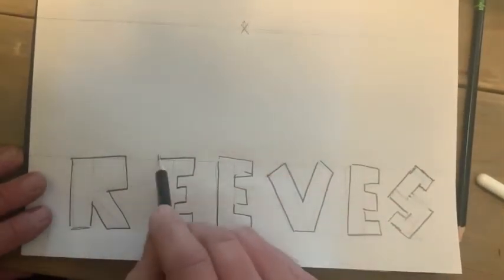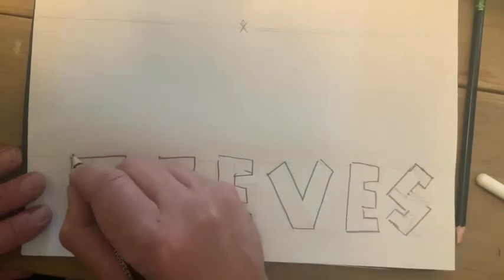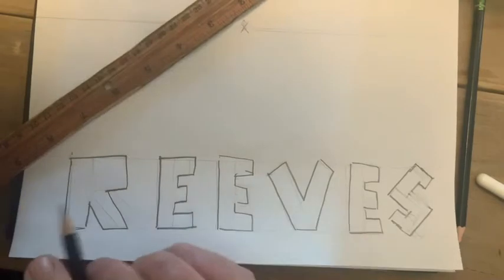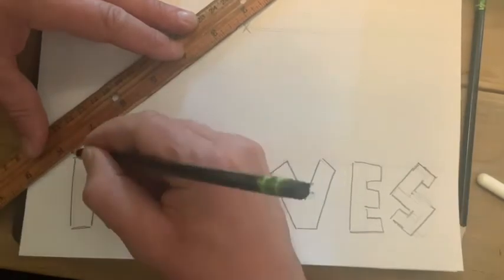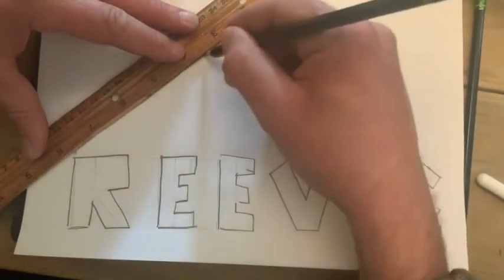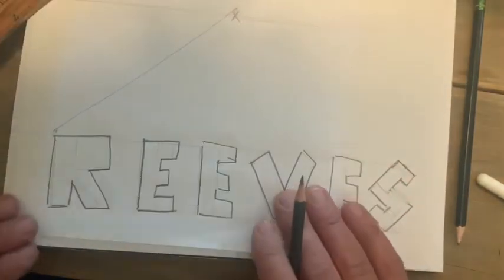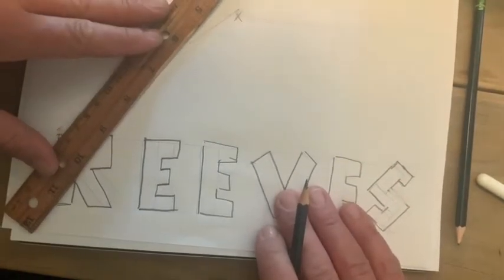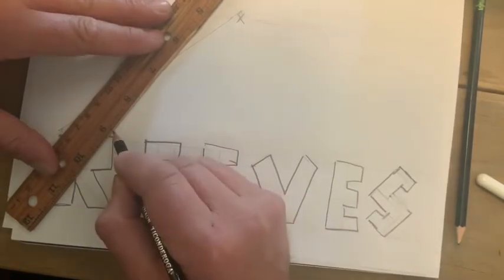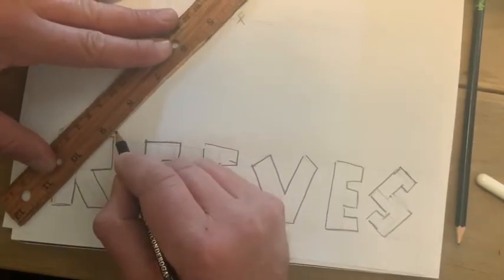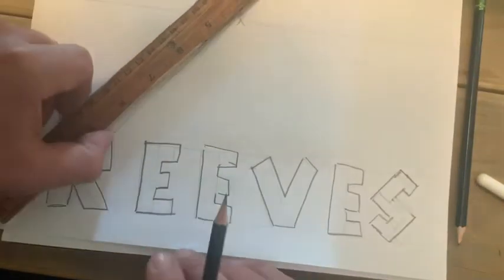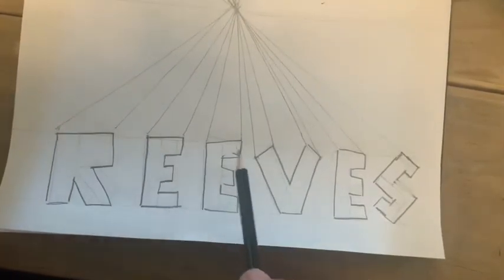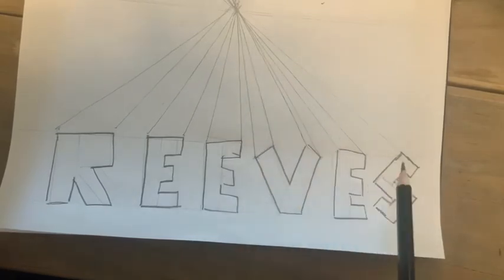And so I'm going to start with these top corners right here. So I'm going to start with this corner right here. And I'm just going to take my straight edge, line that up with the corner of here and my X, and lightly go over that. Boom, right there. And then I go to my next corner on my R, line that up with the middle of my X, and lightly go there. And I'm going to continue this for all of my letters. I have connected all the top corners of all of my block letters to my vanishing point right there.